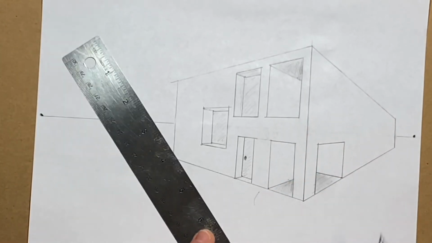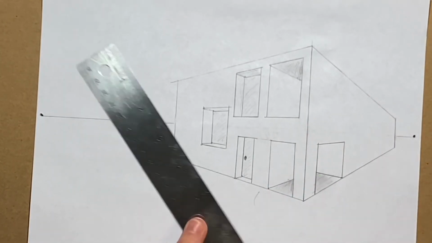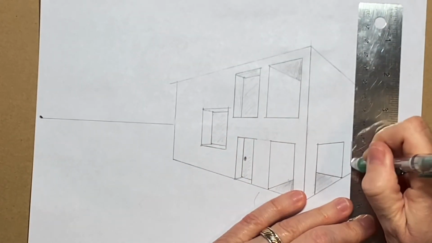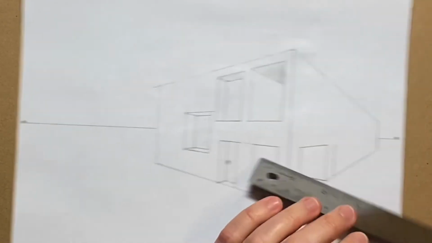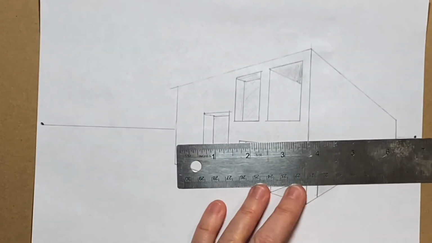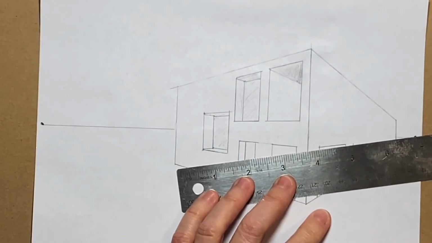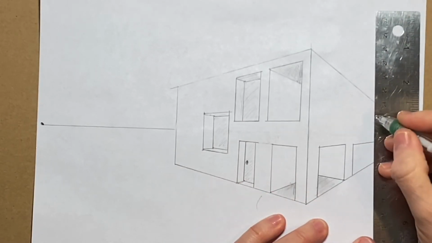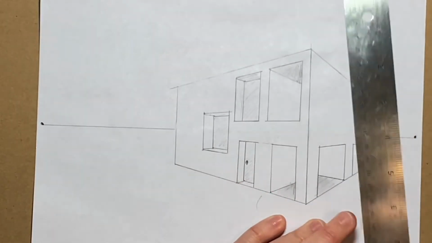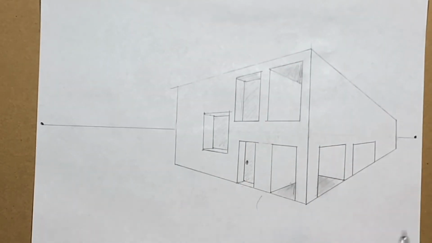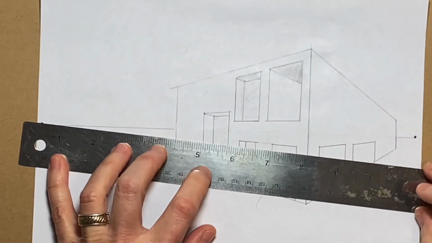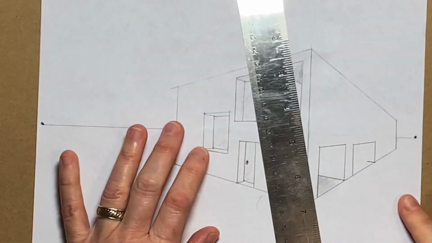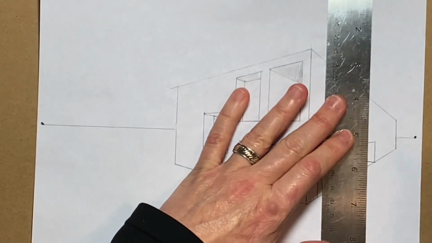Okay. Now, if I wanted to do a little frame around the door, then I would do, oops, sorry. Connect my point back to the other side, but I don't want it to go all the way because I'm trying to show that there is a door frame.